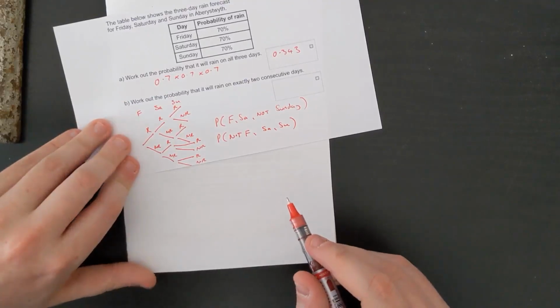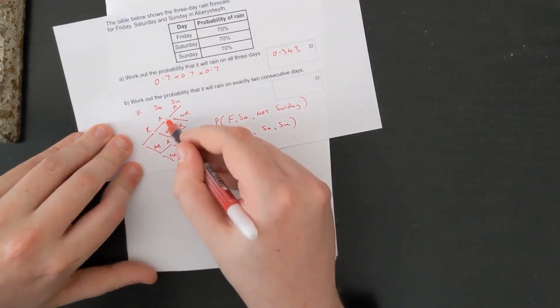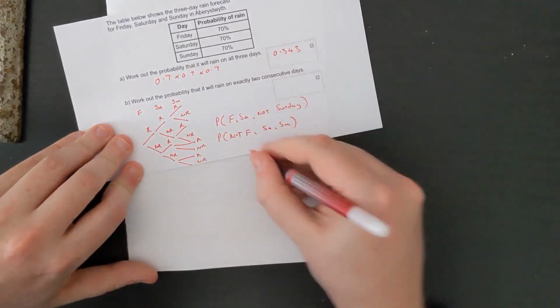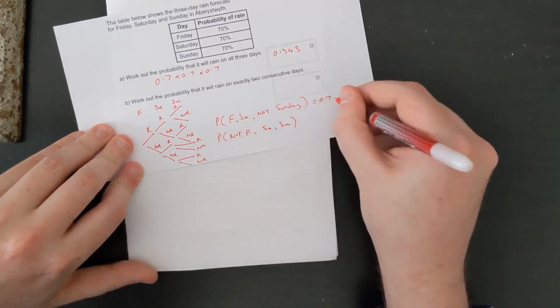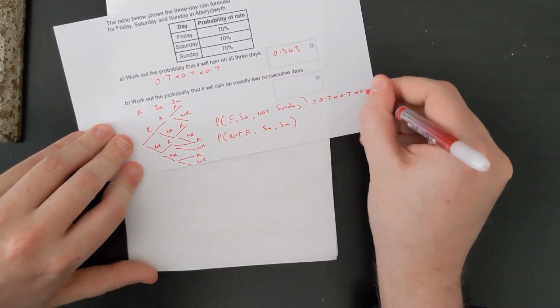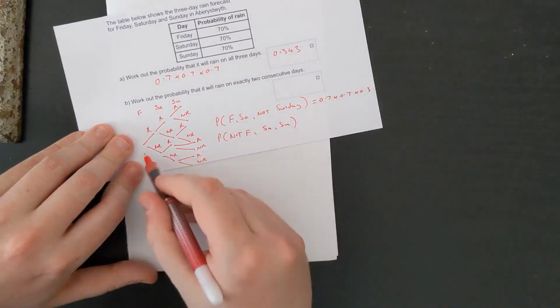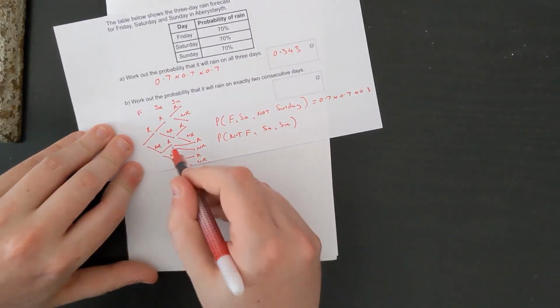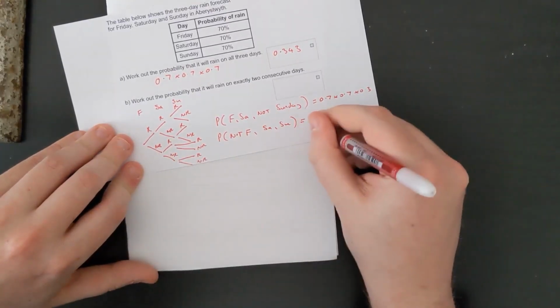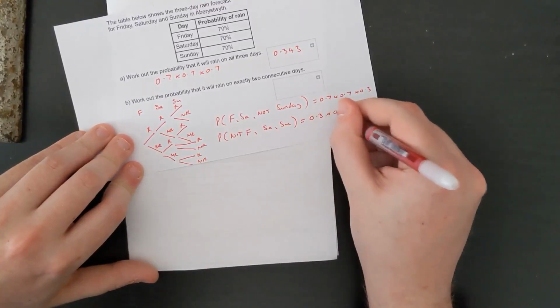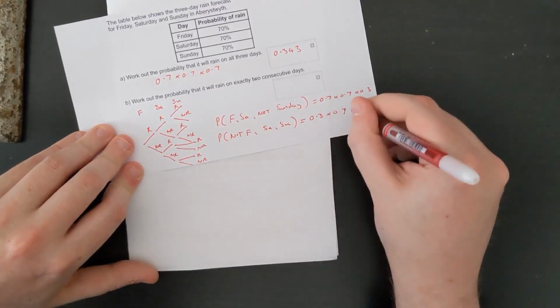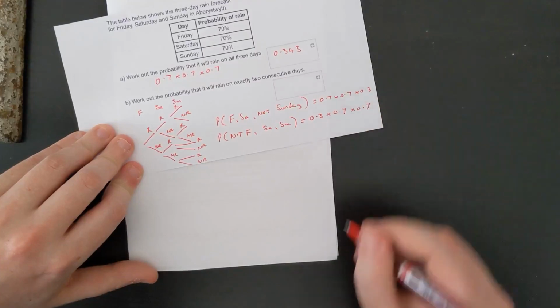So I've got 2 branches that I care about then. I've got rain, rain, not rain, which you should be fine with being 0.7 times 0.7 times 0.3, or I've got not rain, rain, and then rain, which is 0.3 times 0.7 times 0.7.